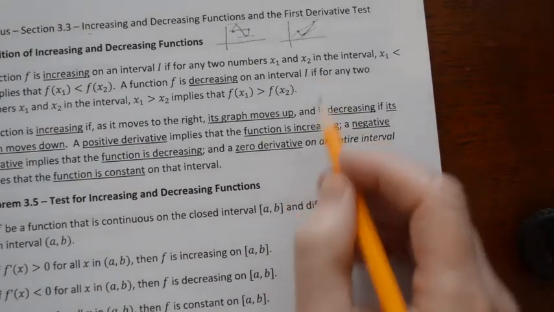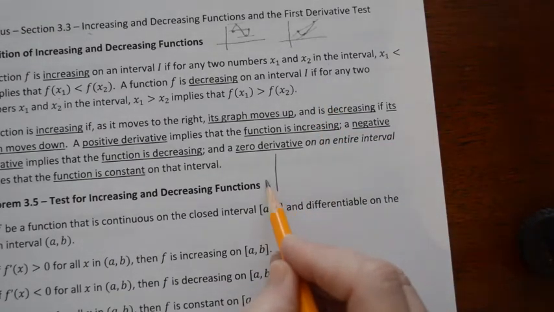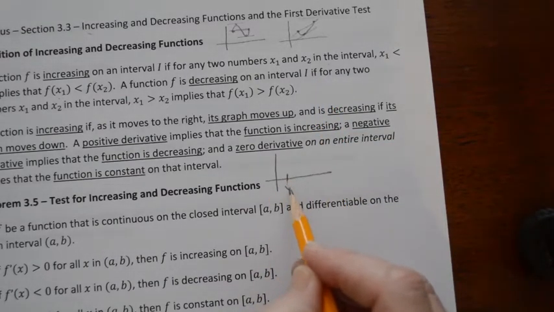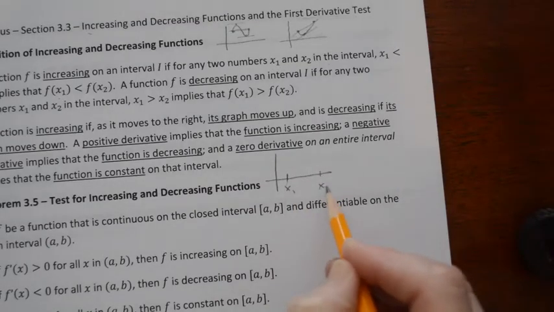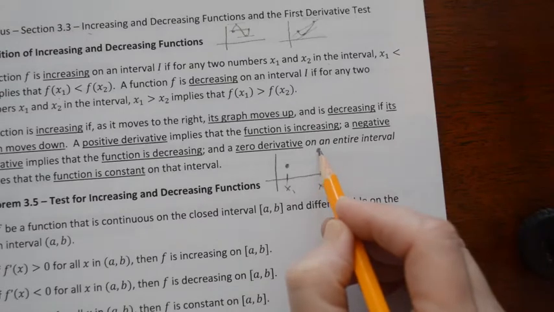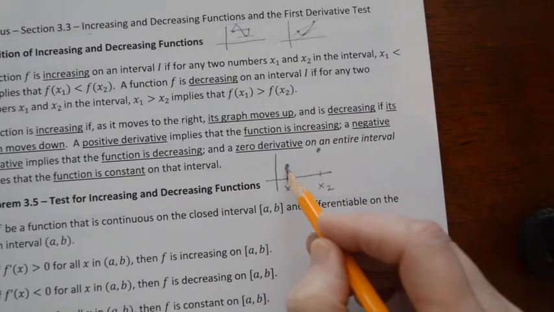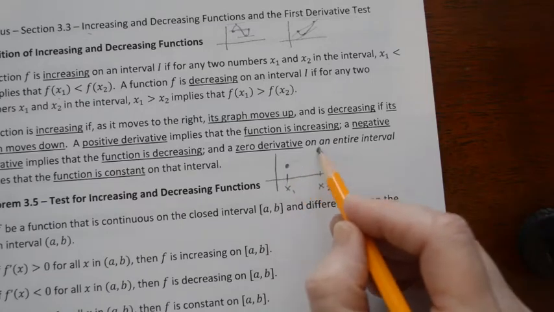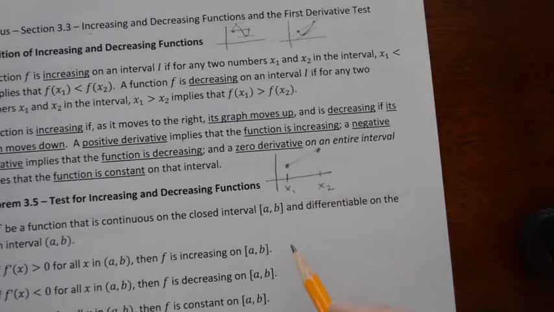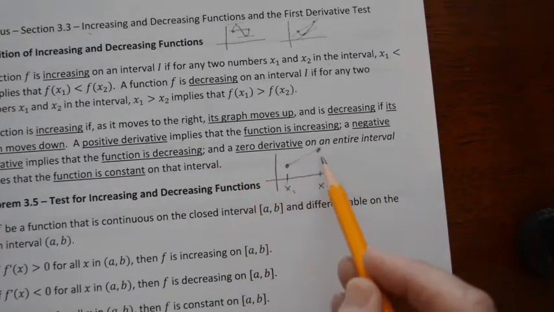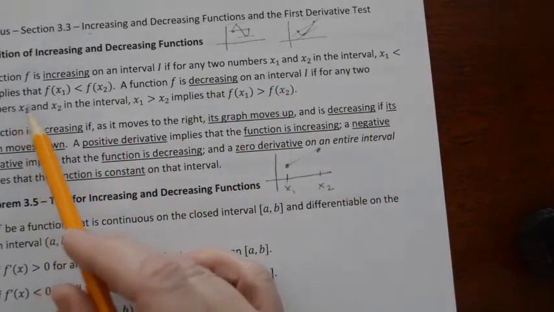Let's just sketch something here. Let's say we've got x1 less than x2. If f of x1 is less than f of x2, then that means that the function in this interval is increasing. It shouldn't be surprising to see that, but this is just the very mathy way to write it.